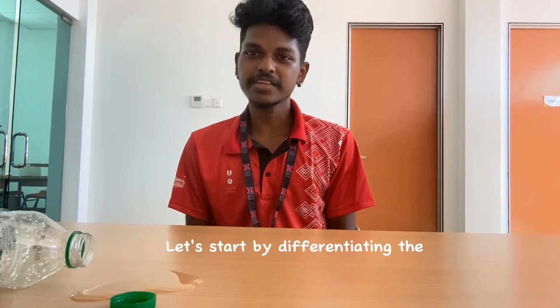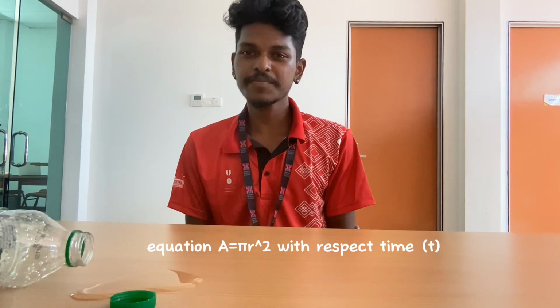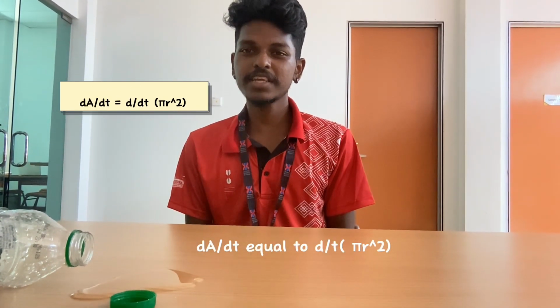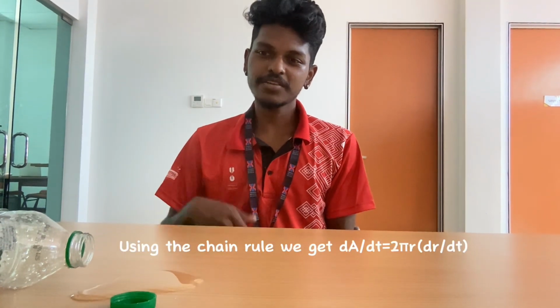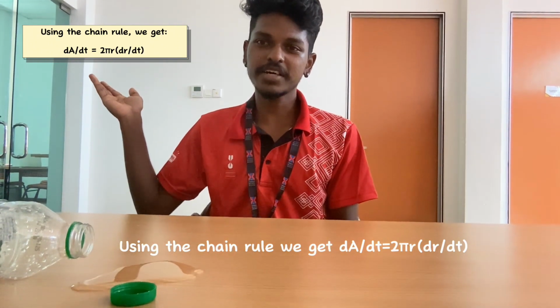Let's start by differentiating the equation A equals pi r squared with respect to time t. dA divided by dt equals d divided by dt of pi r squared. Using the chain rule, we get dA over dt equals 2 pi r times dr divided by dt.